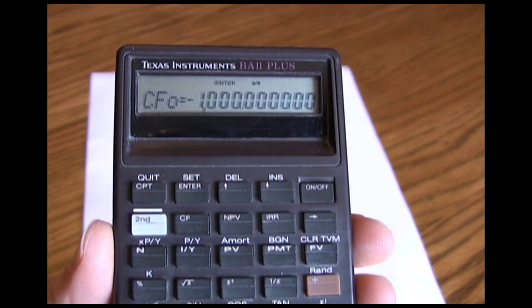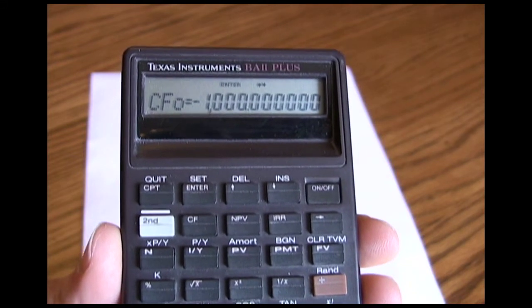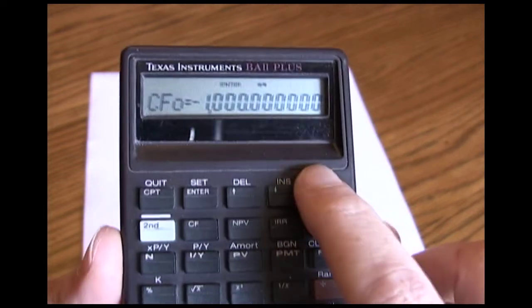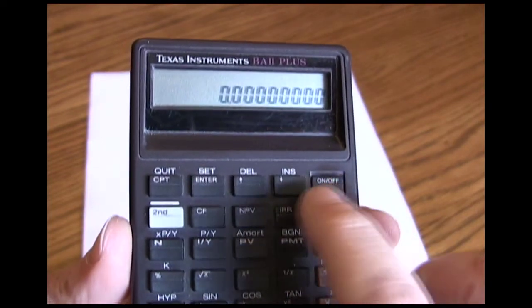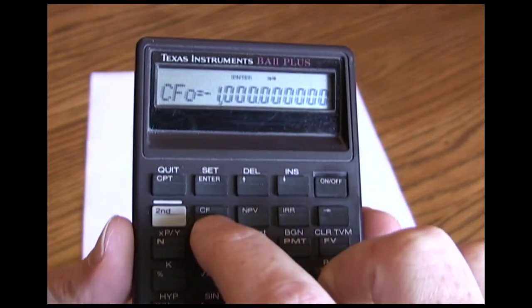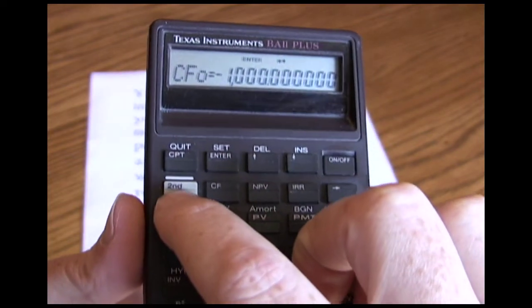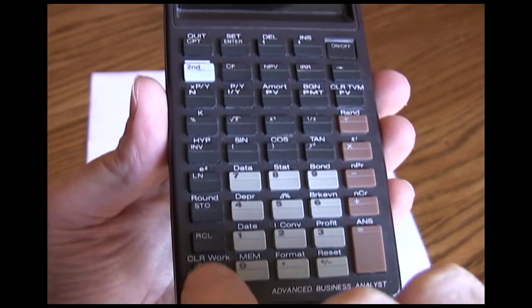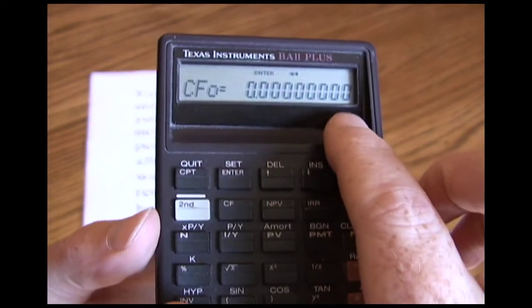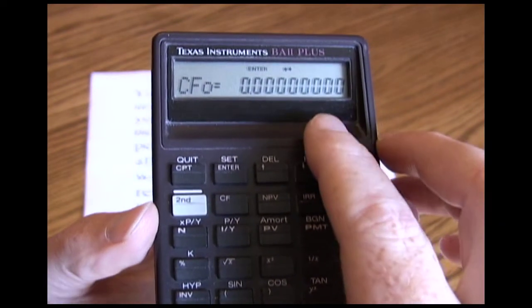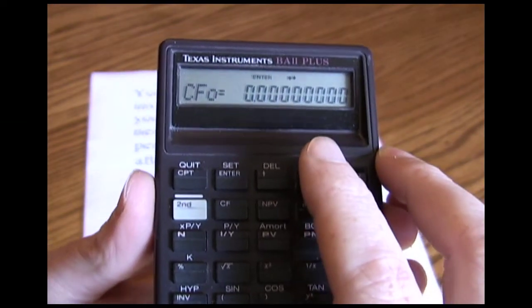So it's important that the very first thing you do with the Cash Flow Worksheet is clear it out. So when you turn on your calculator and you go to start a Cash Flow Worksheet problem, press CF to enter the Cash Flow Worksheet, then second, and then clear work. That clears out the worksheet. Now you can see that negative 1,000 is gone, and we've got a fresh worksheet.